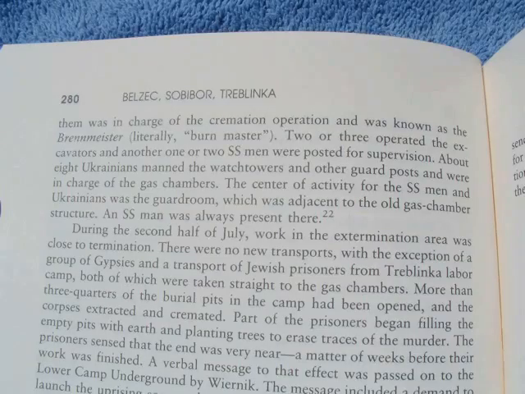Granted, the claim is that they had been removing the bodies from the pits, but bodies were still there. We see that on page 280, where Arad writes, "During the second half of July, work in the extermination area was close to termination." A sentence later he writes, "More than 3/4 of the burial pits in the camp had been opened and the corpses extracted and cremated." But 3/4 of 700,000 means that there were 175,000 bodies left just 2 weeks before the supposed August 2nd, 1943 uprising.